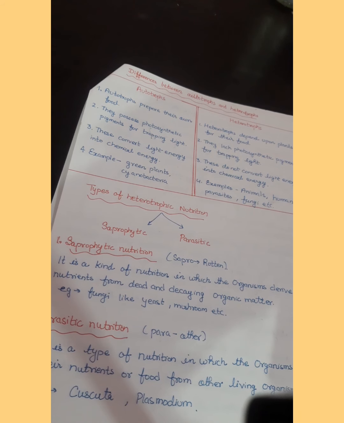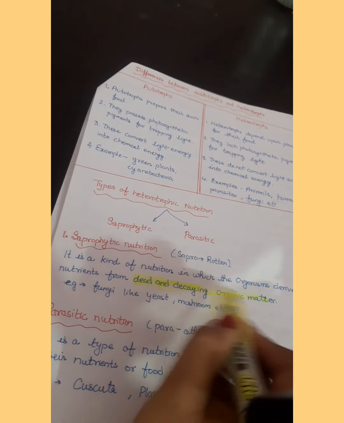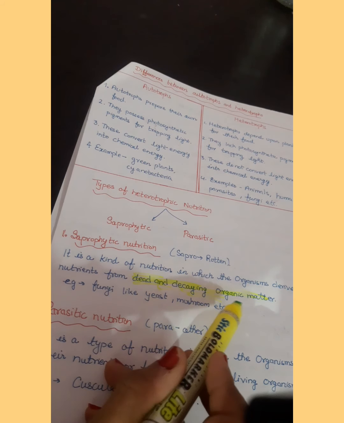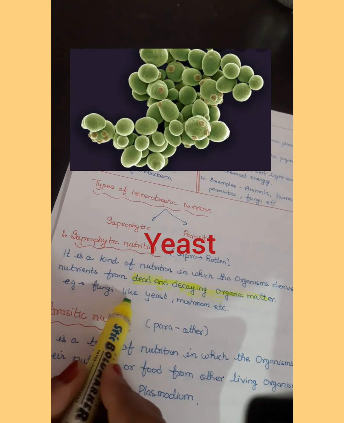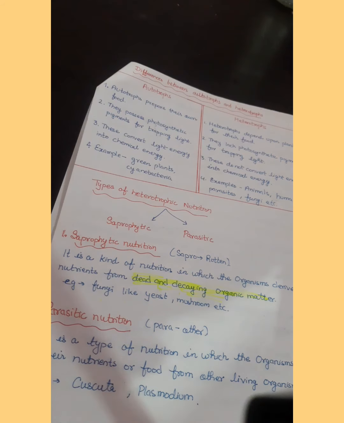Now, there are two types of heterotrophic nutrition. One is saprophytic and one is parasitic. The word sapro means rotten. It is a kind of nutrition in which an organism derives its nutrition from dead and decaying organic matter. Rotten matter means dead and decaying organic matter. For example, fungi like yeast and mushroom get their nutrition from dead and decaying organic matter.